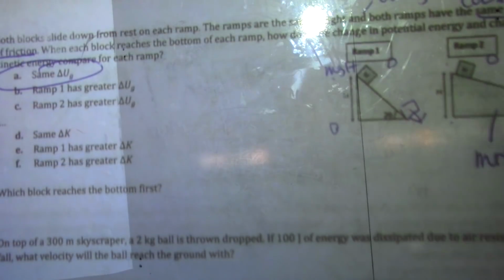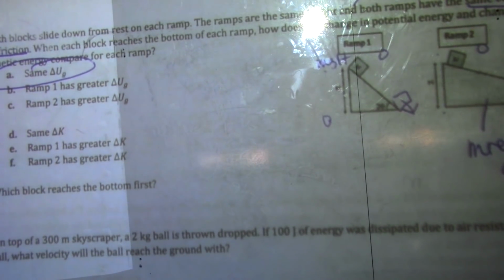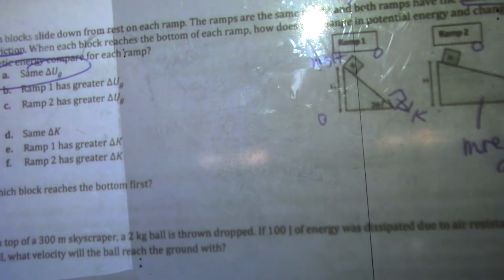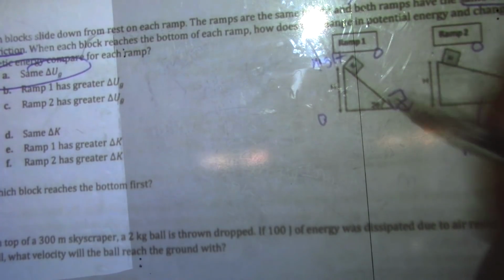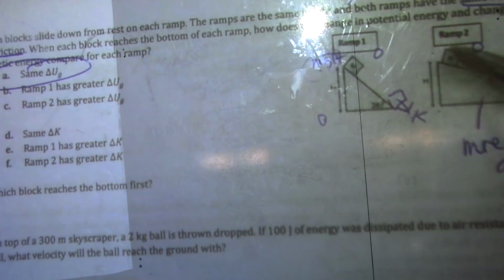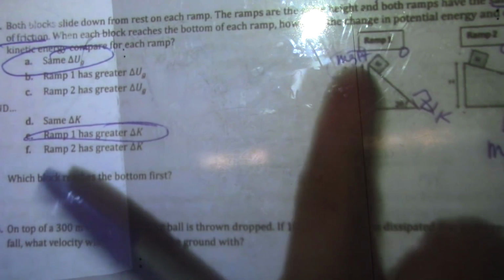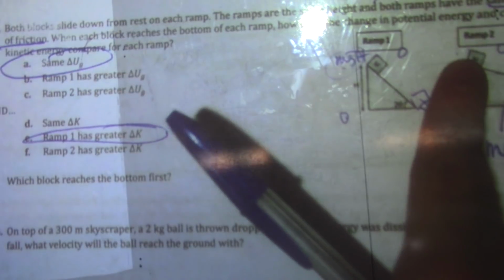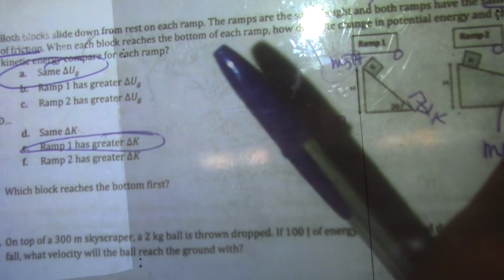That means it's losing more energy, so it'll have less K than this one's K. So ramp 1 has a greater change in kinetic because most of its energy goes into kinetic, whereas this one loses a lot of its energy, so it has less going from potential to kinetic.